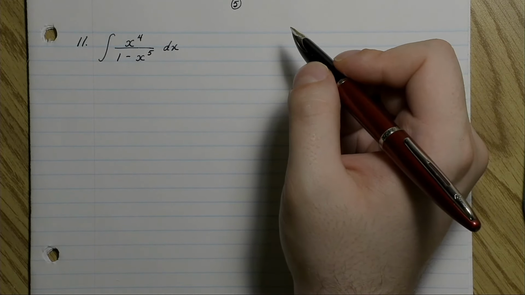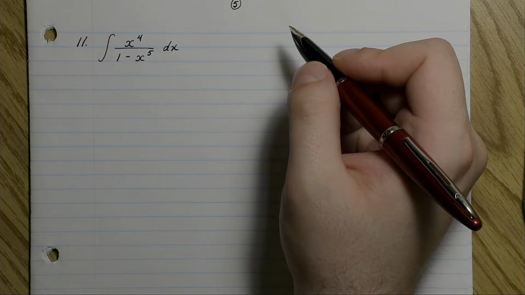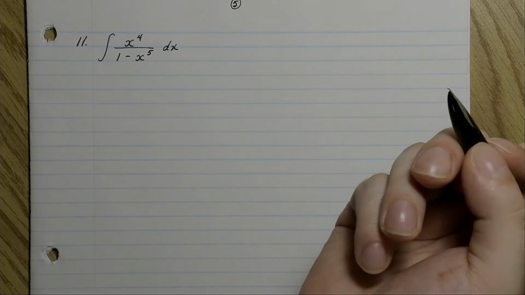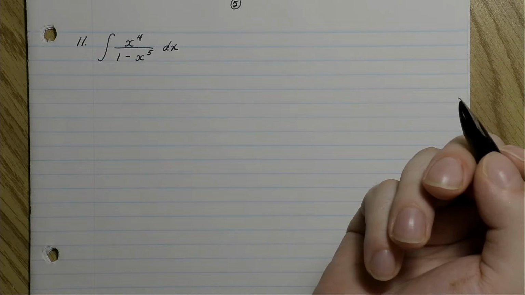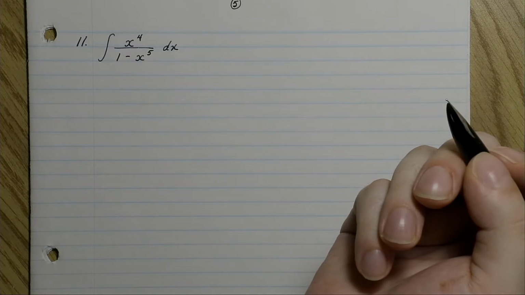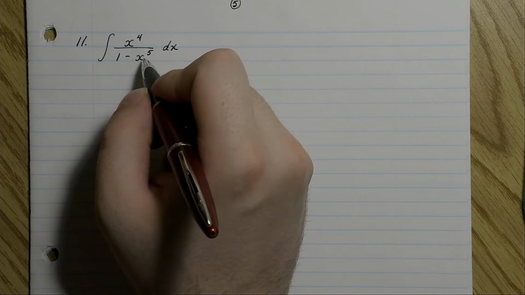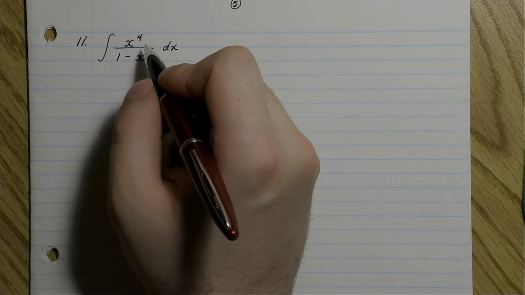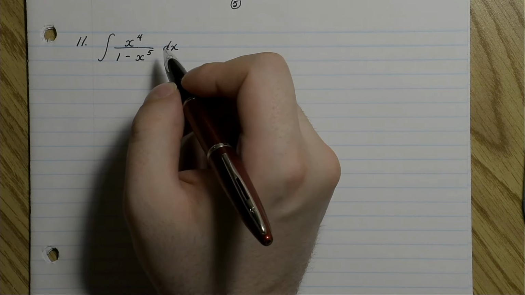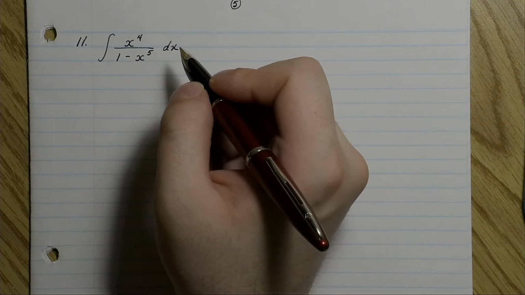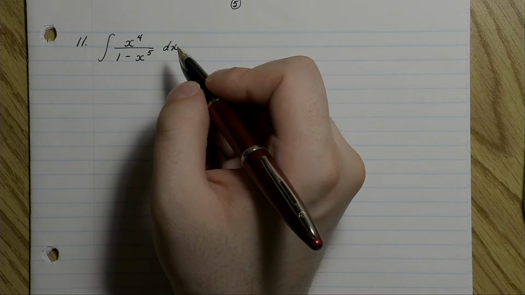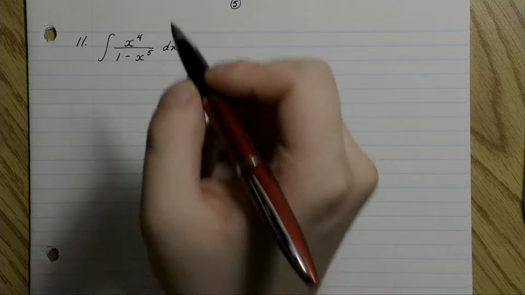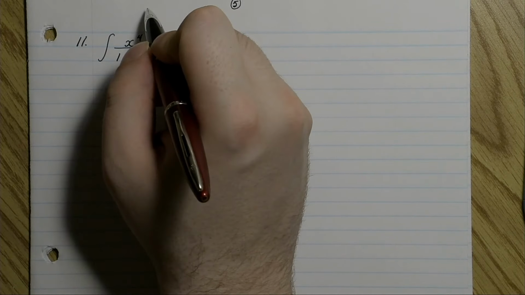What do we do? Well, nothing inside of the 5th or the 4th is very difficult. It's just x. A more complicated function. I'm just thinking now. We're thinking like a rational function.